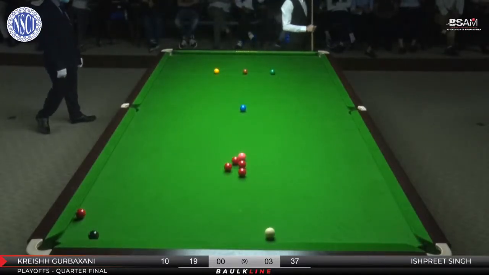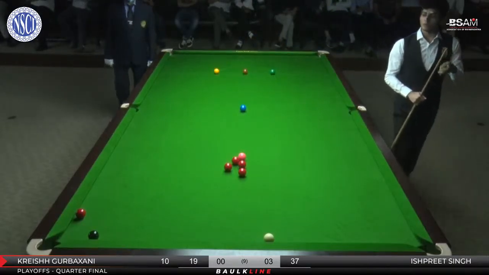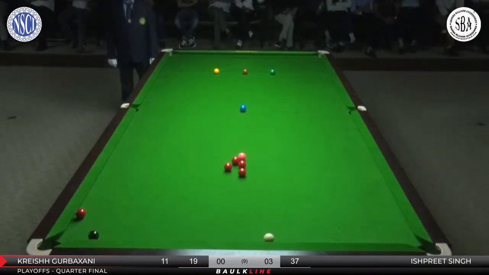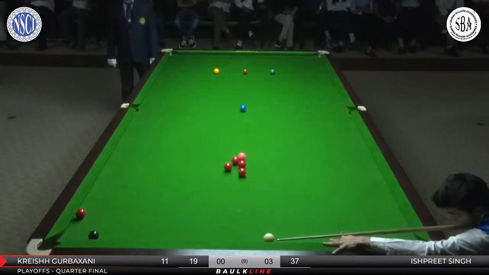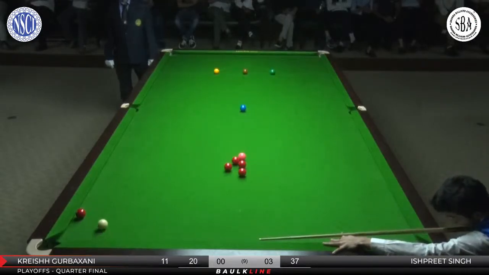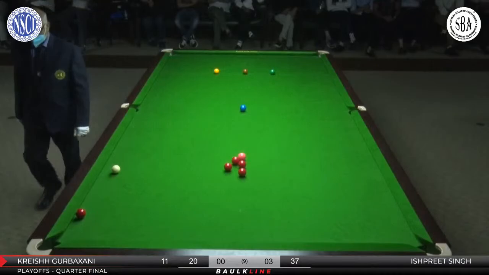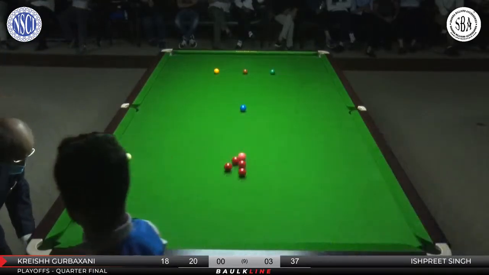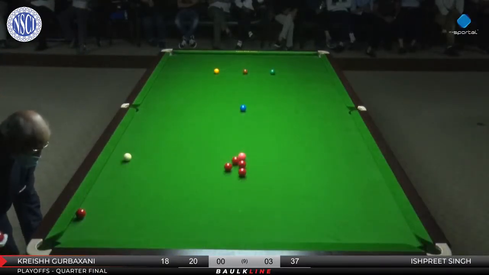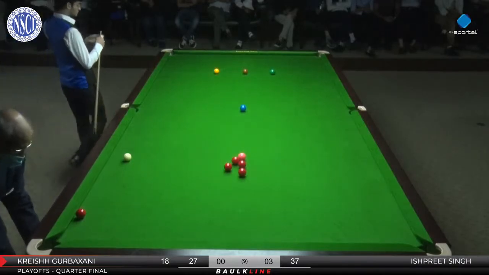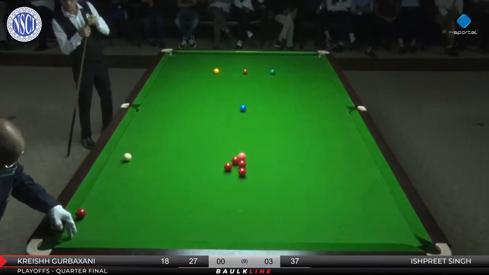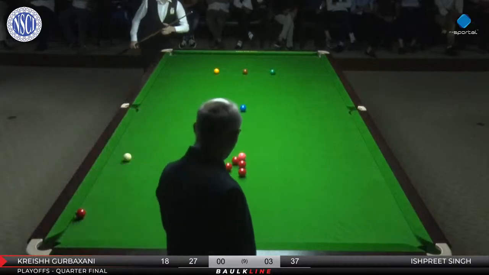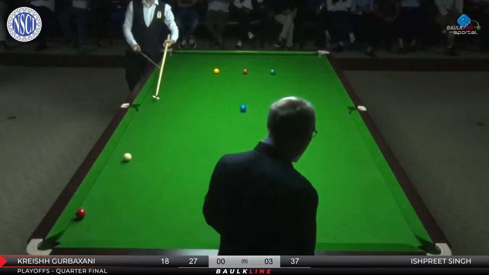11. And the way the whites landed here, it's been perfect for Kreishh. He's got many options now on what red to go for. And the one he chose could be the one that he played a little hard for. He plays left-handed as well, so he's got that advantage. Choosing to go for the rest though.